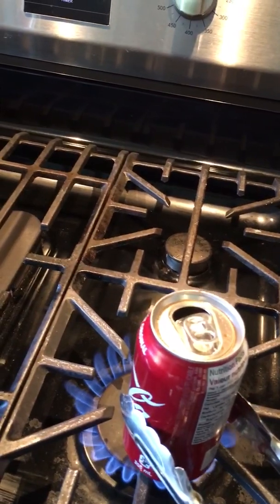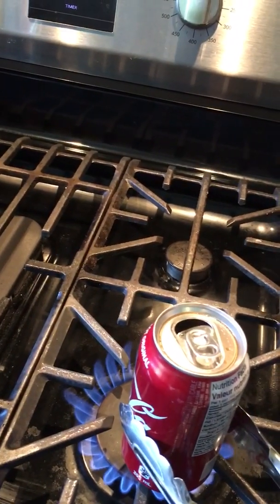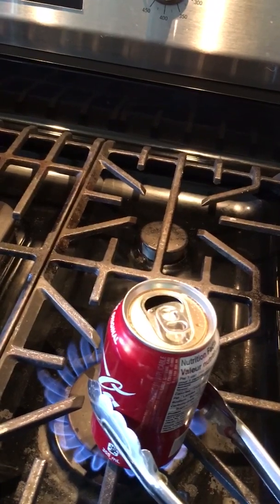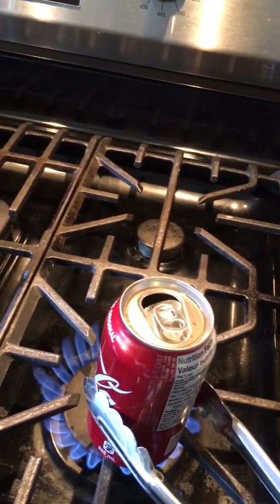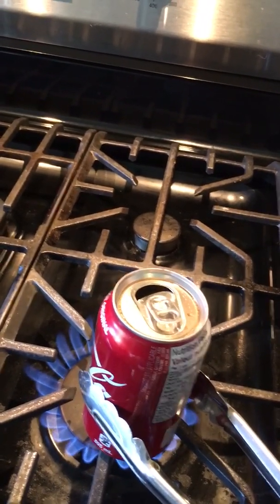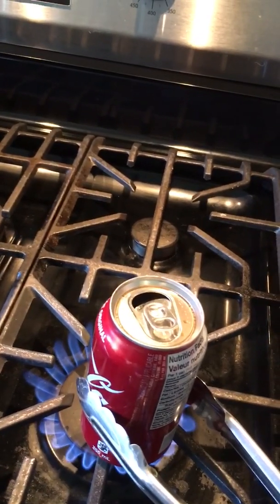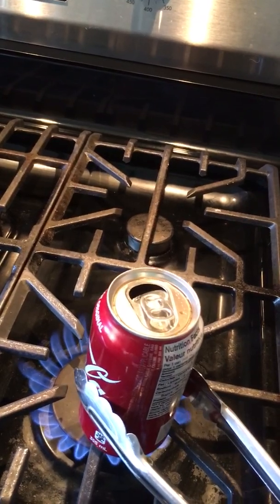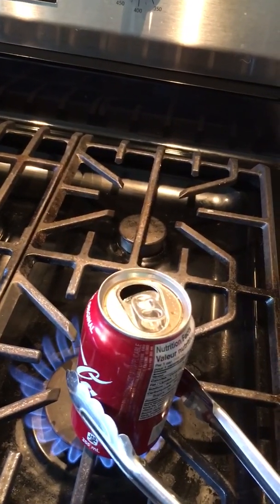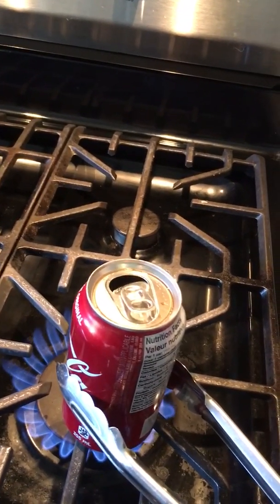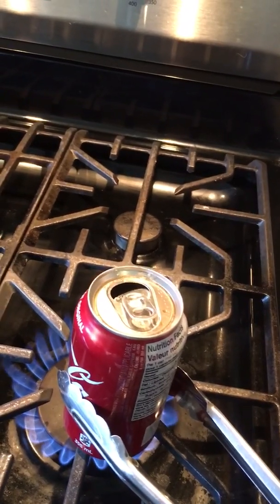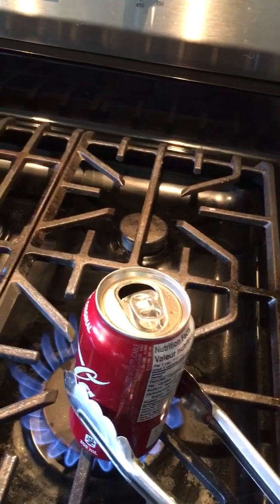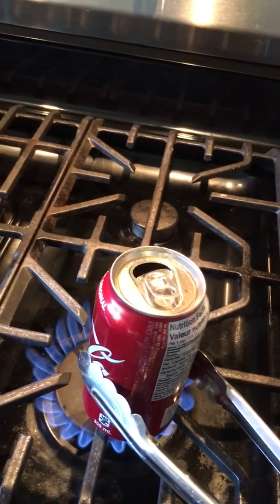Not quite boiling yet, but we're getting there. Actually, you can see a little bit of boiling on the top of the can there. There is some bubbling going on, and it's starting to heat up pretty good here. And here we go. So the water inside this can is approaching 100 degrees.